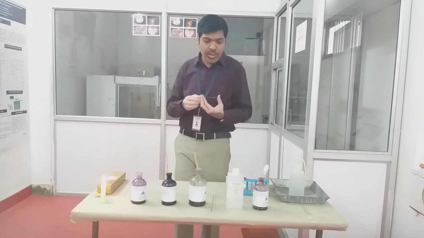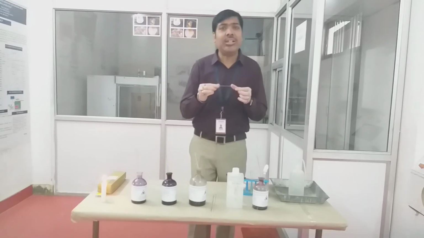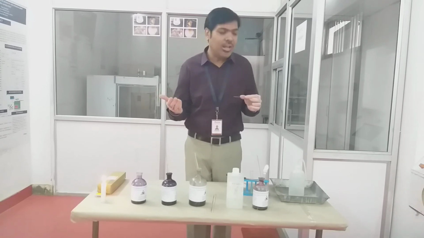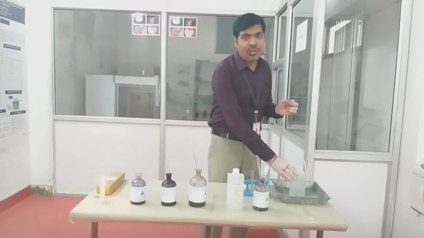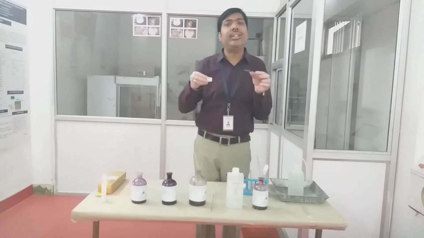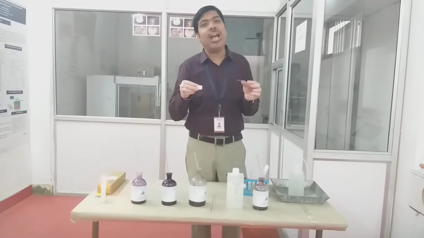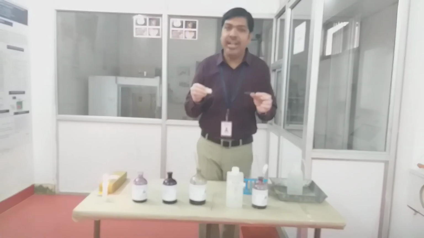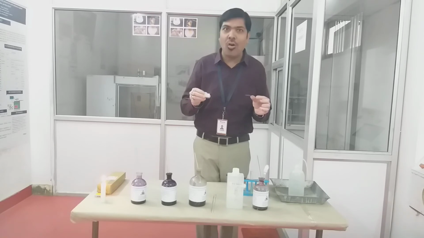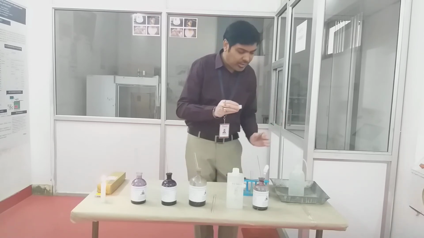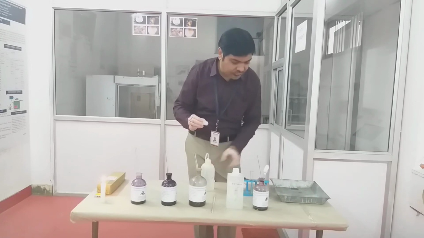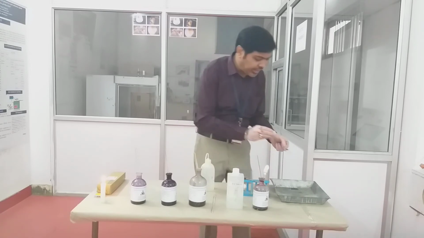Okay. Now, once the CVI complex has formed on the surface of the slide, the next step is what? We need to wash, or maybe we can directly decolorize the slide with the help of some decolorizing agent. Maybe we can use 90% ethyl alcohol. So we go for the decolorization of the slide like this.